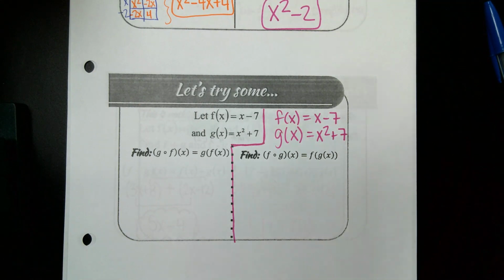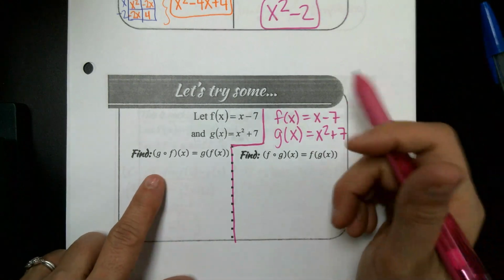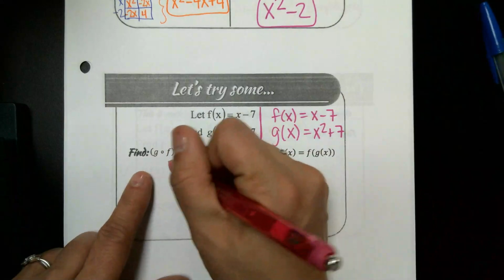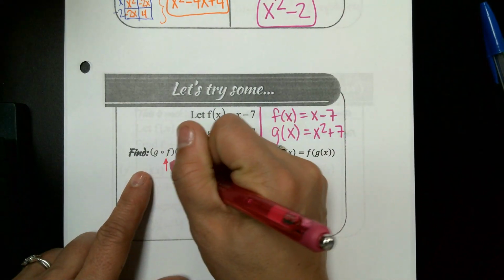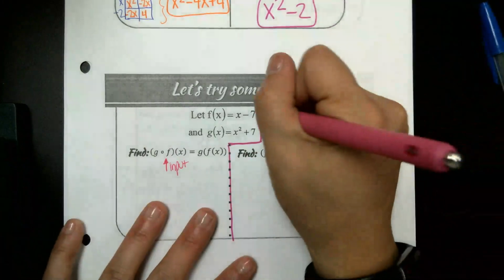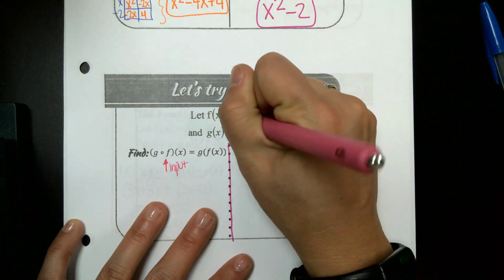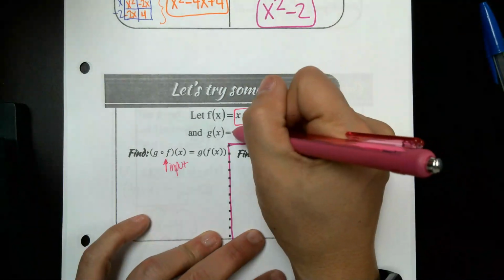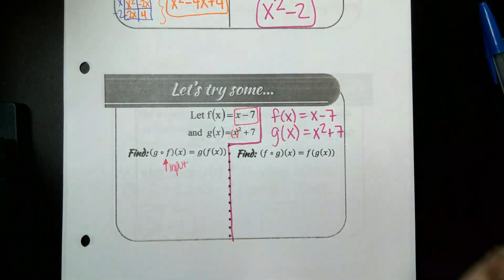Okay, which one are we plugging in on the left side? Which one's the input? Okay, so I like to do this. Whichever one's the input, I like to put a box around because that is the one. So now watch. This is the one that I'm going to plug in right there.